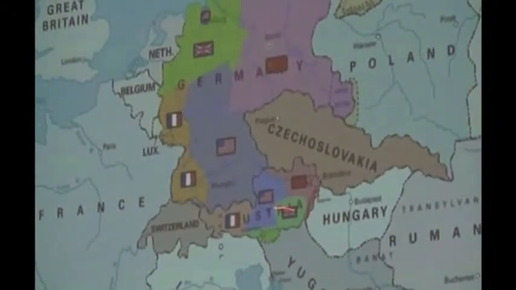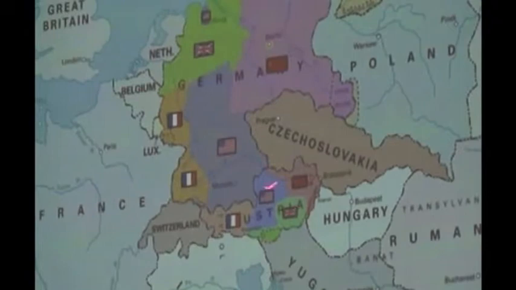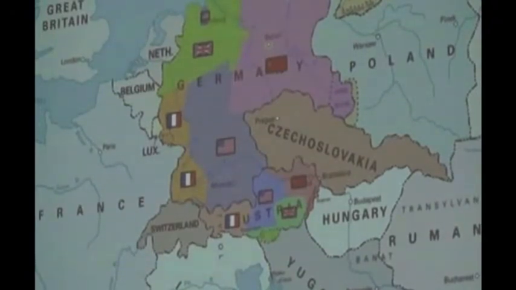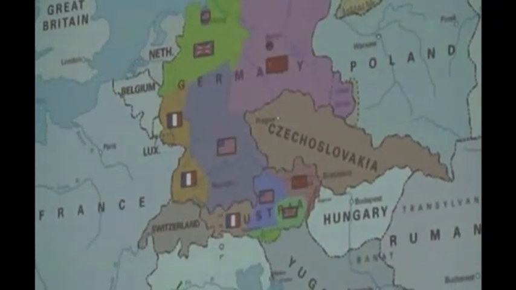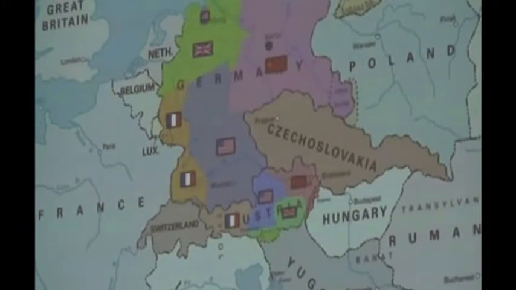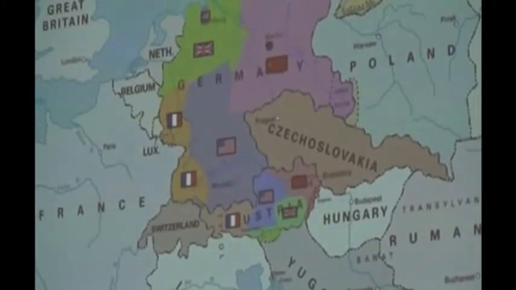Notice that Austria also had those colours in it. And just keep an eye on Berlin there, because the capital of Germany at that time was in Russian possession. And so you can just see colours going in there, and that led to the Berlin airlift.